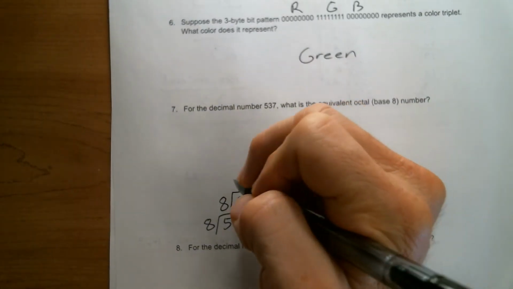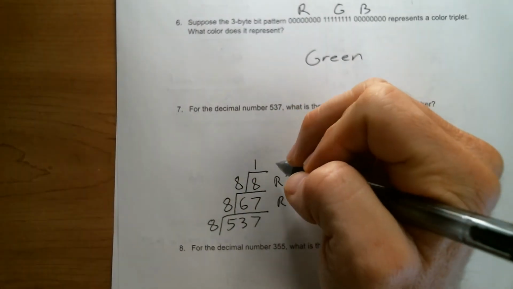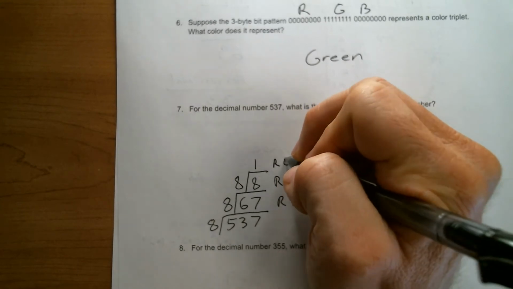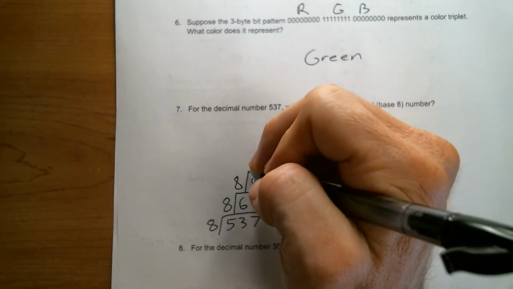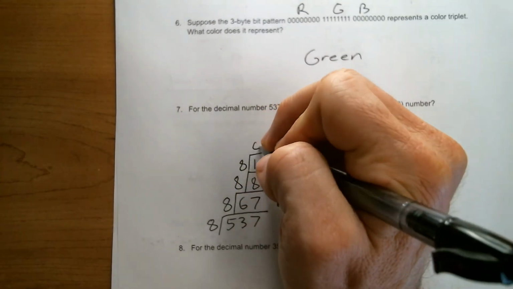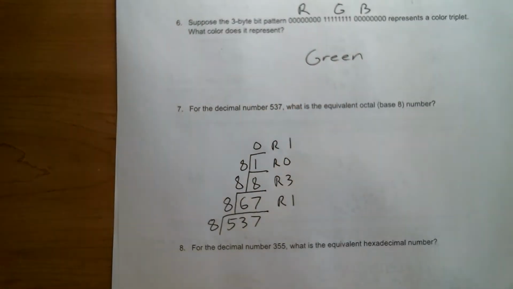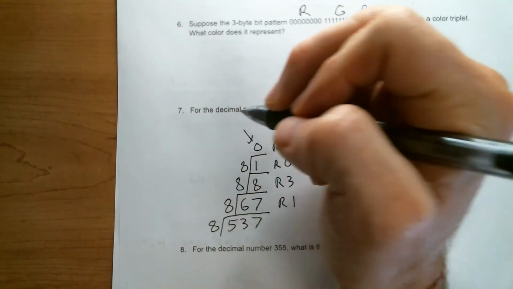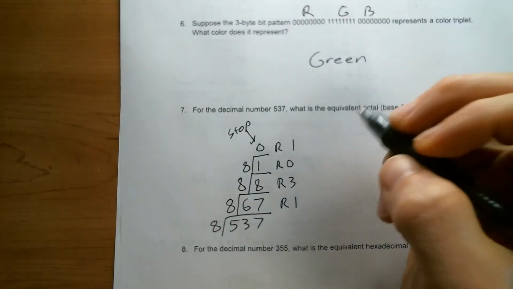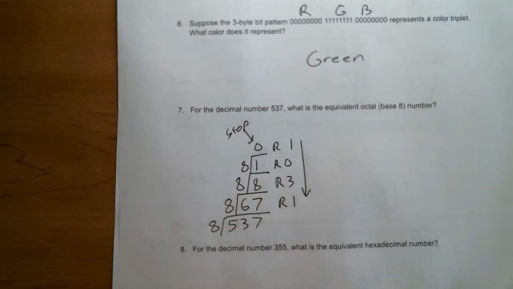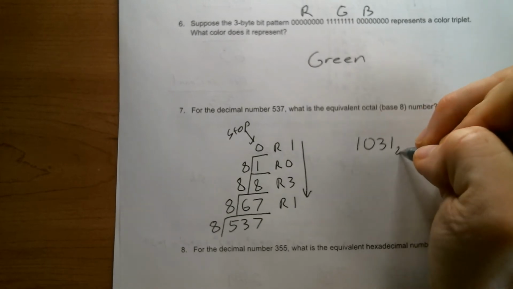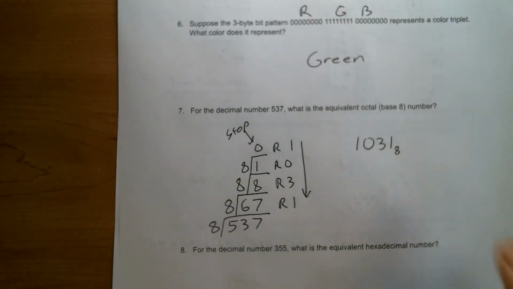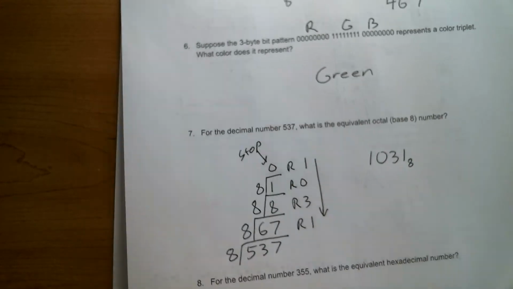We divide by 8 again. We get 1 with a remainder of 0 because nothing's left over. And then a lot of times kids want to stop here, but you actually have to go 1 more. And we say, all right, it goes in 0 times with a remainder of 1. You don't stop until you get to the 0. And then we read our numbers top down. So 537 in decimal would be 1031 in octal. And that little 8 down there designates that it's octal.